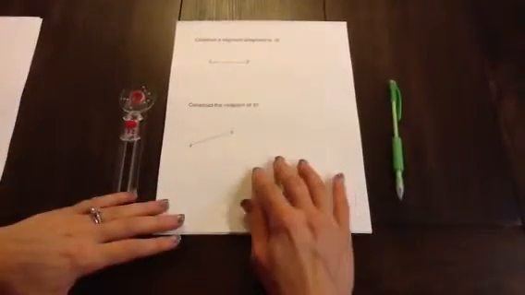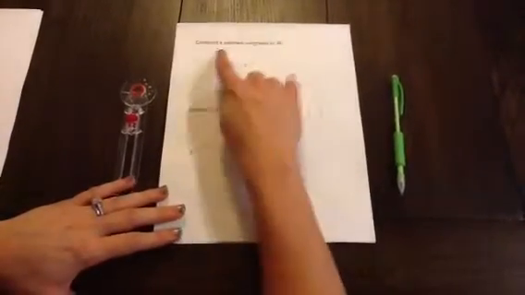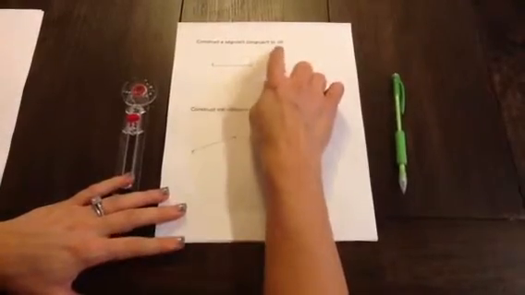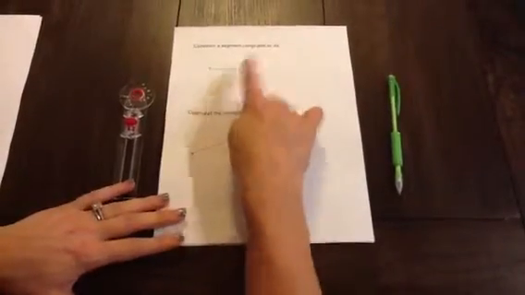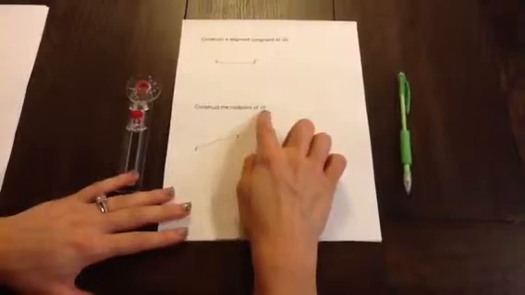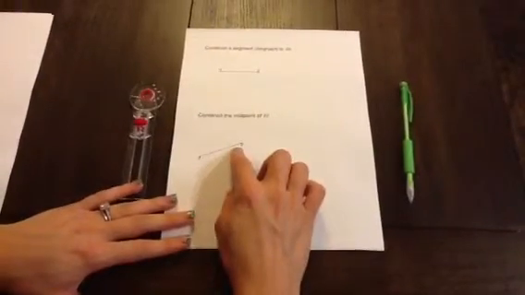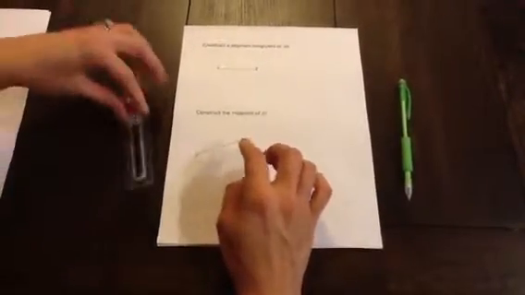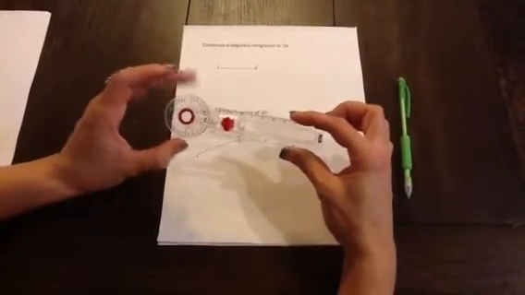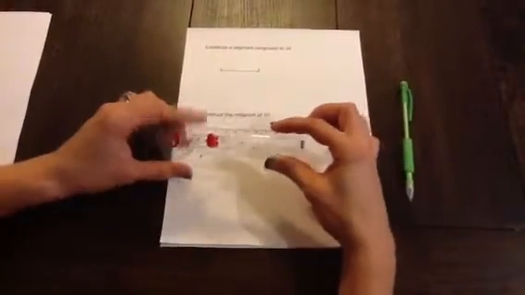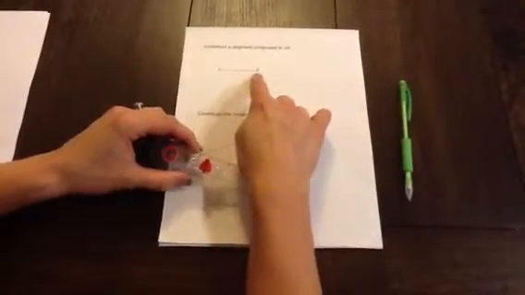Okay guys, today I'm going to teach you how to construct a segment that's congruent to segment AB, and I'm also going to teach you how to construct a midpoint of this segment here, EF. And you're going to use this, which is called a compass. We're going to use this instrument today to help us make a congruent line segment and find the midpoint of a segment.